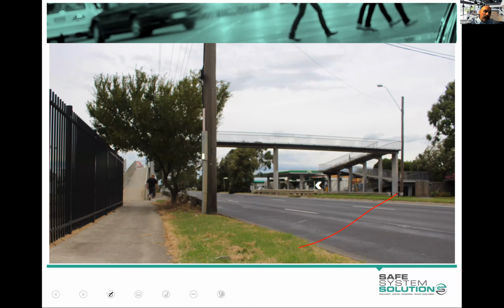Because a pedestrian gets to here and they want to go to the BP over there, get their frozen Coke or whatever they want. Yeah, the idea of climbing up that, all along here, down here, down here, down here, back here, down, and then there, it's quite an exercise. That looks a lot easier, doesn't it?